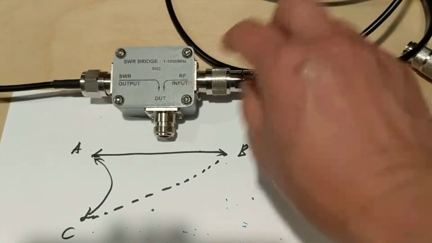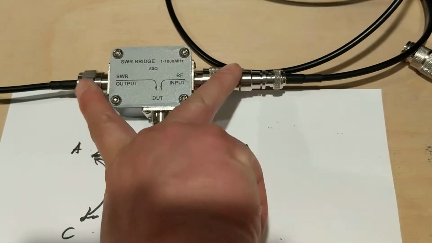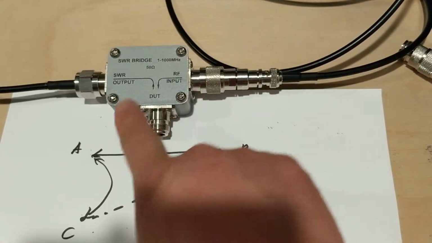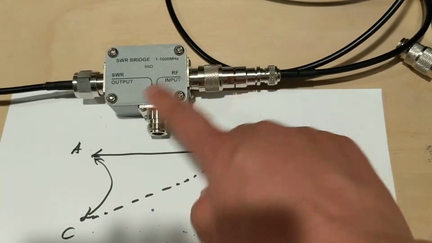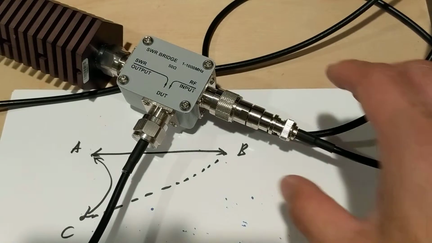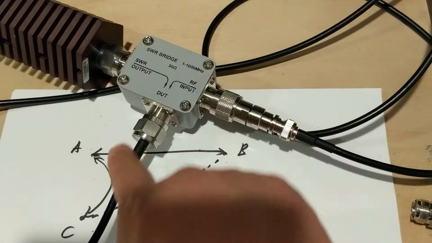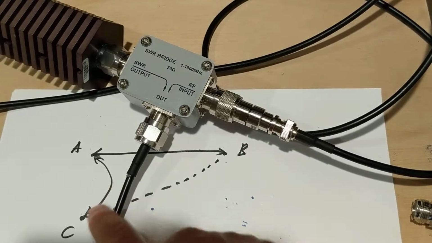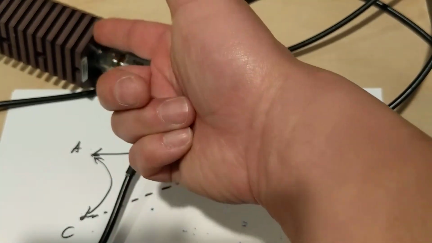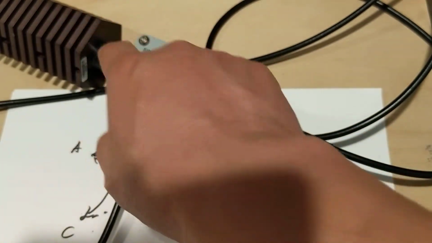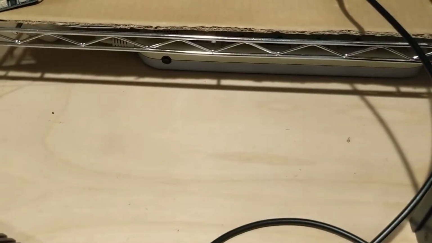Okay, for this one we check this A to B first. A to B is straight. This is the A port, this is the B port. Let me set this right. Okay, this is set up. So from this B port, it goes to the A port, and this is the C port. C port feeds a dummy load, which means that it does not reflect the signal. Let's see the signal.